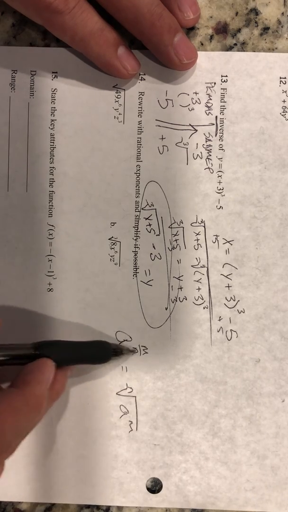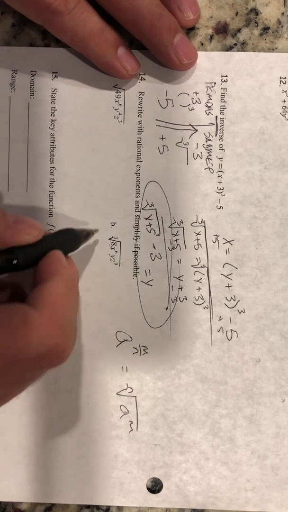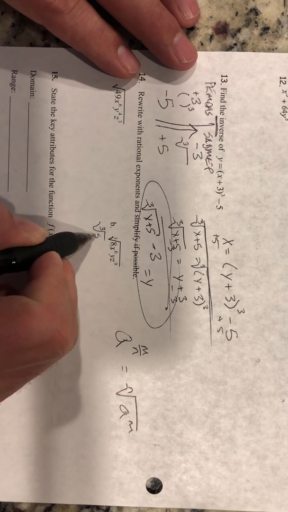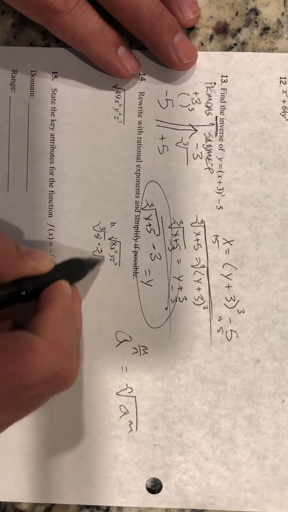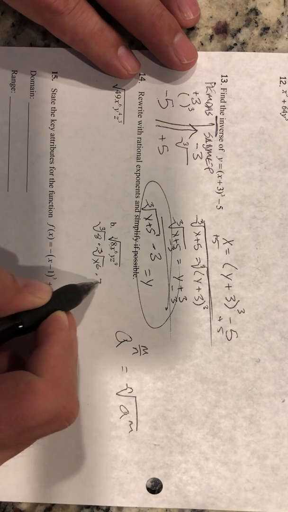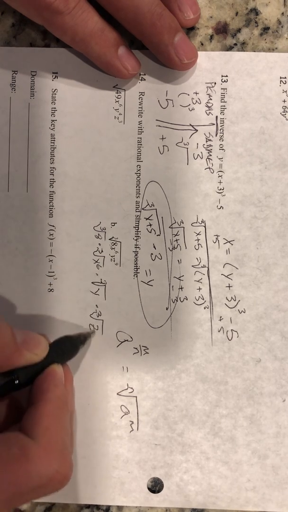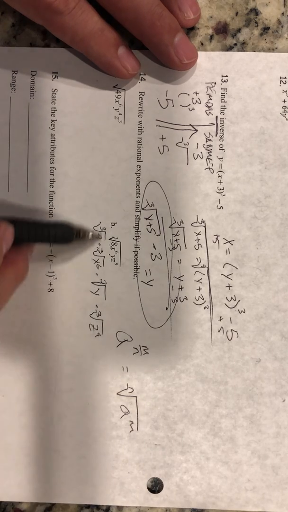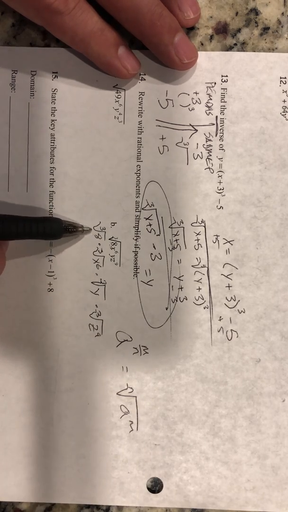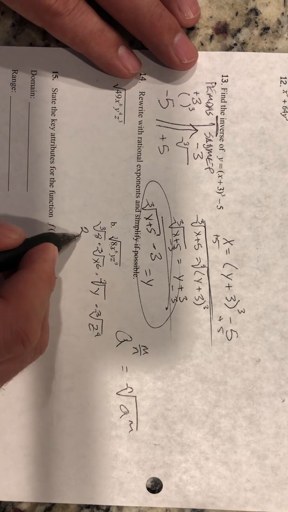So I'm going to rewrite it as all fractions. So this one is basically saying I have the cube root of 8 times the cube root of x to the 6th power times the cube root of y times the cube root of z to the 9th power. So I convert all these to fractions, except this one I can calculate. That's 2.